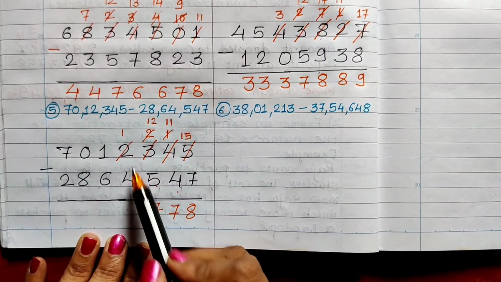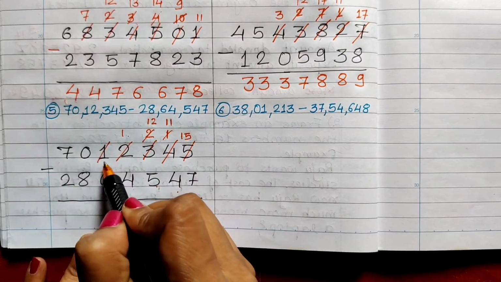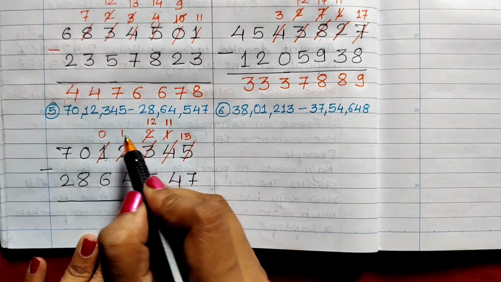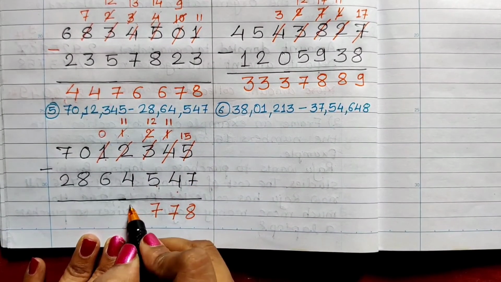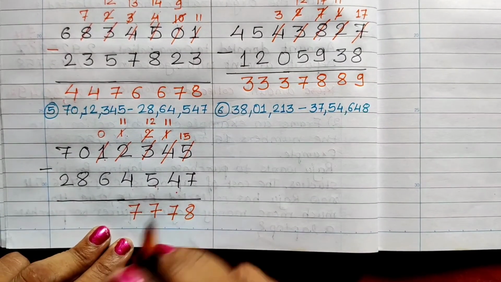Can you subtract 4 from 1? No, 1 is smaller than 4. So we have to borrow 1 from this 1. 1 becomes 0. And this 1 becomes 11. 11 minus 4, 7 again. 11 minus 4, 7, correct.